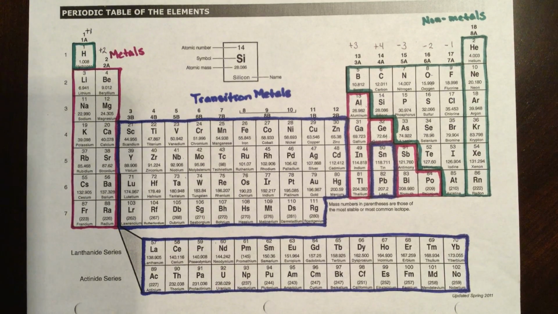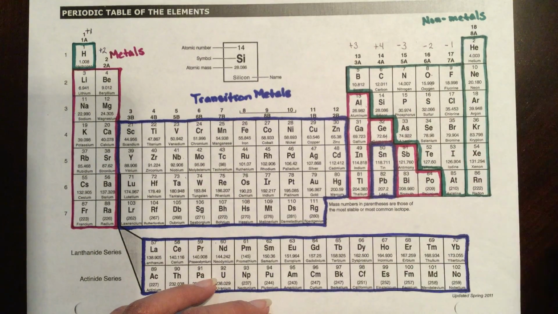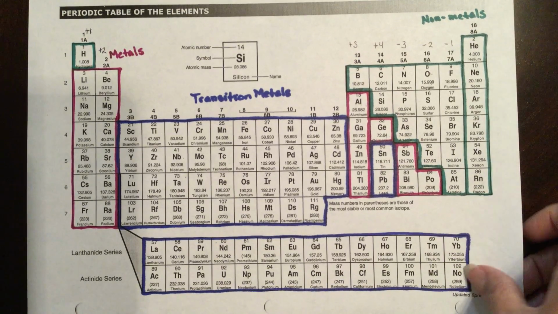The covalent ones are two nonmetals, which are two anions put together, and those have real simple rules to follow. So I'm going to start off with the ionic compounds first. That way, you can get used to those rules, and then I'll end with the covalent compounds.